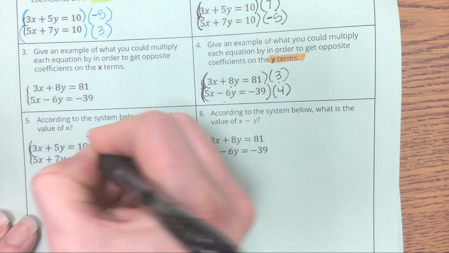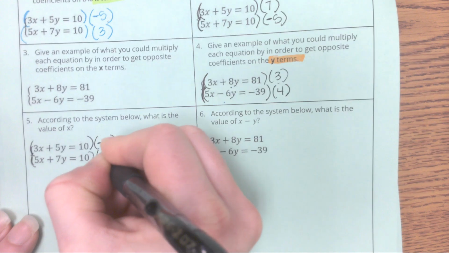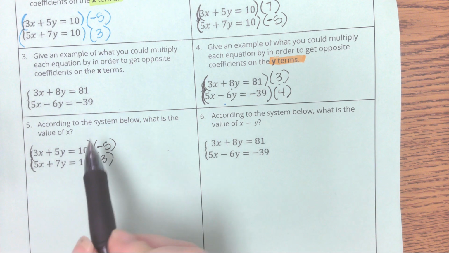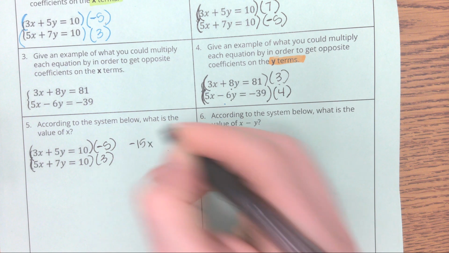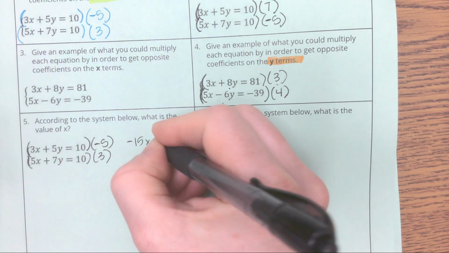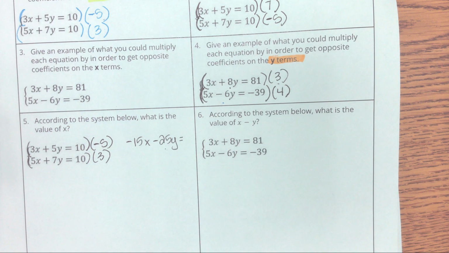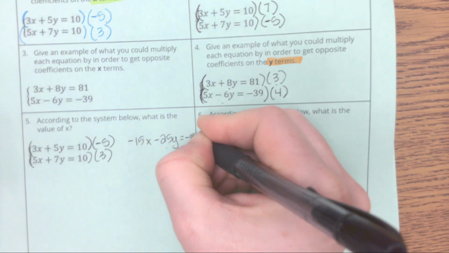So the top by -5, the bottom by 3, and then right next to it, I like to write my 2 new equations. -5 times 3x is -15x. -5 times 5y is -25y. Don't forget the other side of the equal sign. Sometimes we forget that. -5 times 10 is -50.